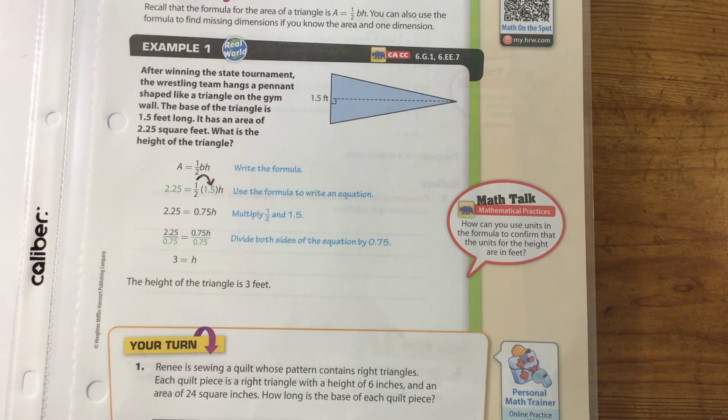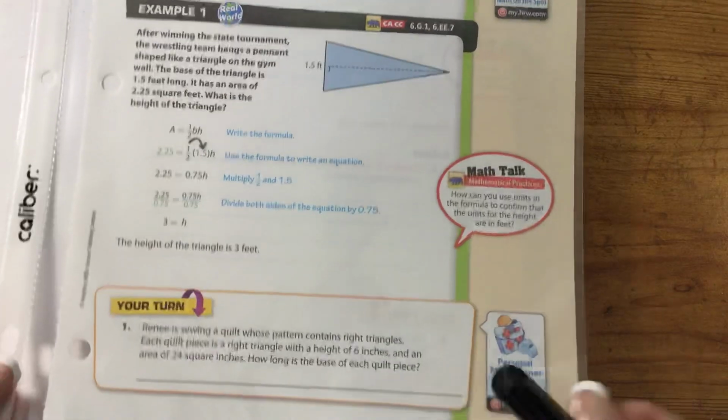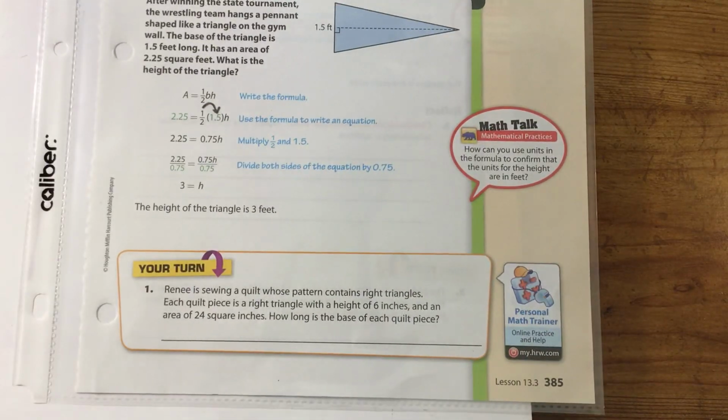Okay? So hopefully I didn't go too fast on that. If I did, you're welcome to pause the video and go back and look again if you need to. Okay, we're going to do your turn, but I am going to use my whiteboard because I don't have a whole lot of room here. But let's read and see what they want us to find out.